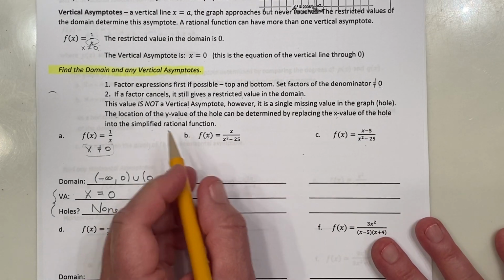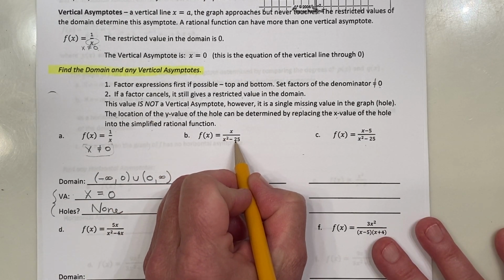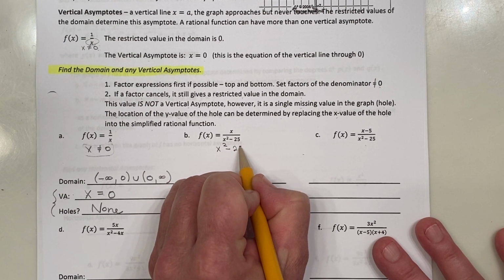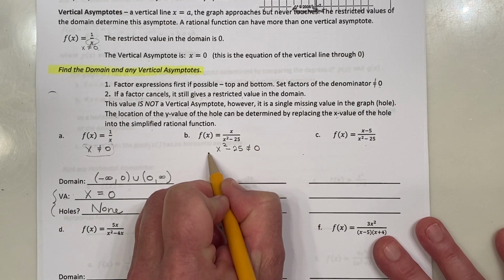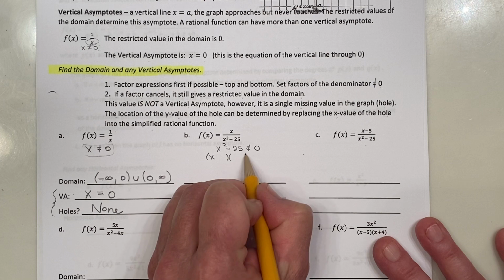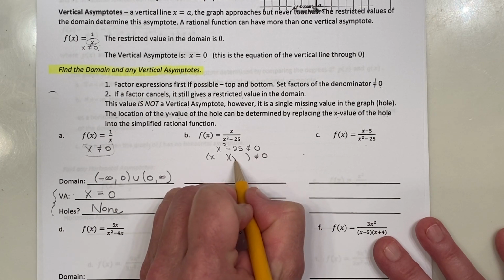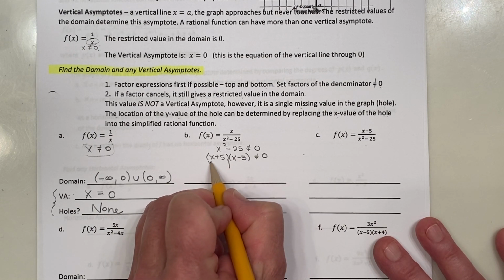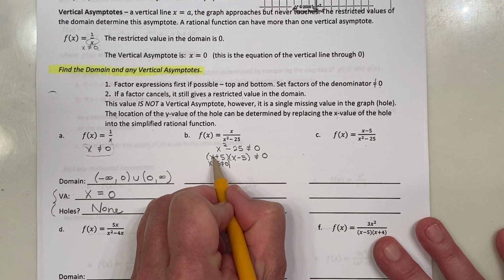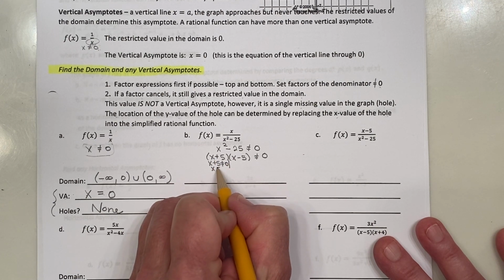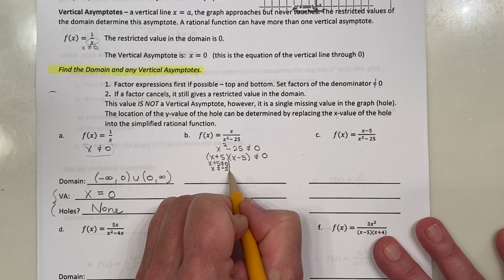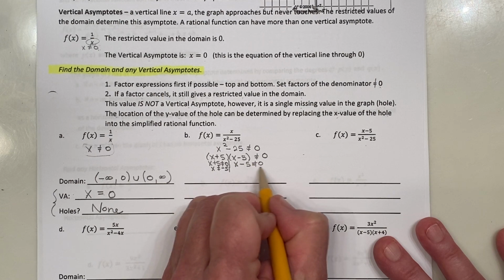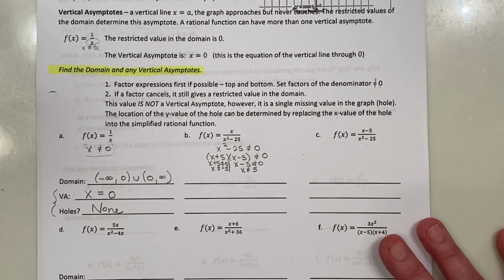Let's find the domain. Well, that's by setting the denominator equal to 0. Okay, so we're going to actually set it not equal to 0. Let's go ahead and factor. This is a difference of two squares. So this will factor into x and x here, and one's a plus 5 and one's a minus 5. We'll set each factor not equal to 0. So x plus 5, that factor gives a restricted x value of x cannot be -5. And then when you set this factor not equal to 0 and add a 5 to both sides, you'll get x does not equal 5.